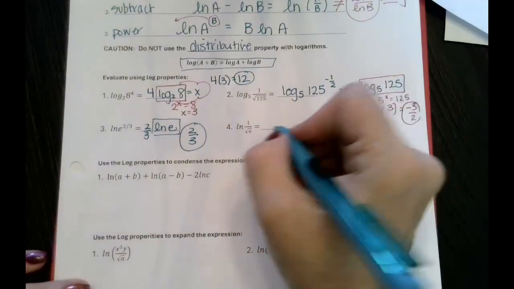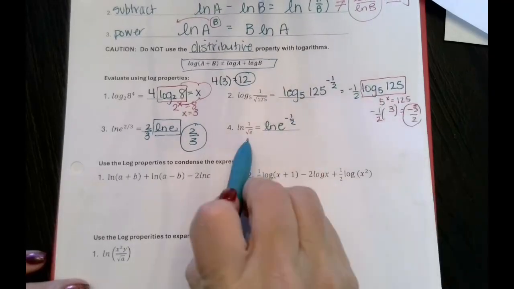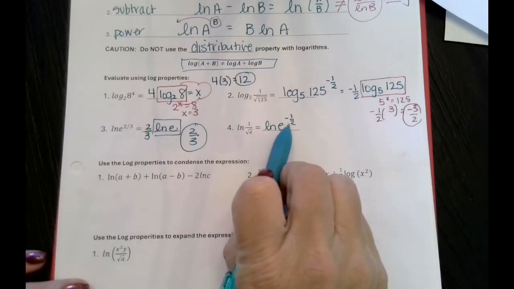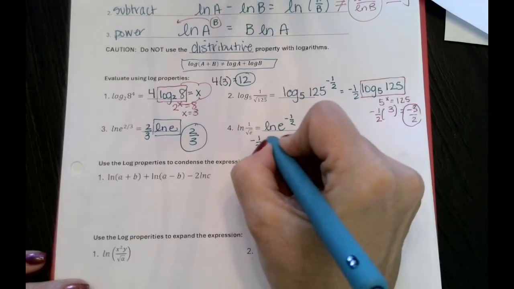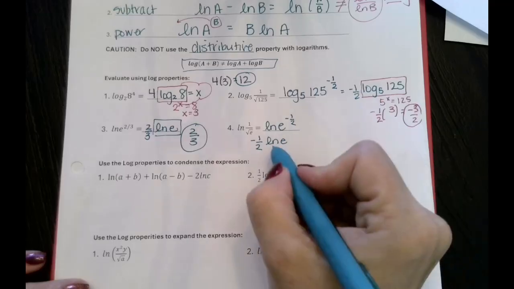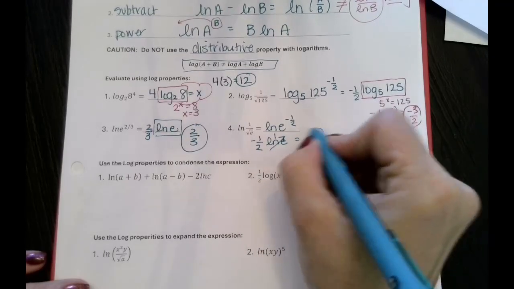Okay, last one. So ln of e to the negative 1/2. Square root in the denominator, it's negative. So power property, negative 1/2 times ln e, and we know ln e is 1, so this whole thing is just negative 1/2.